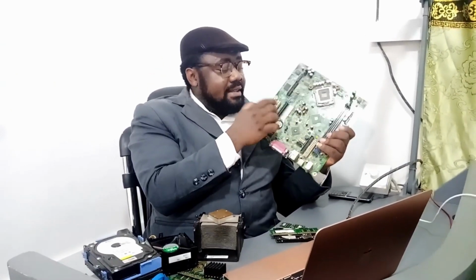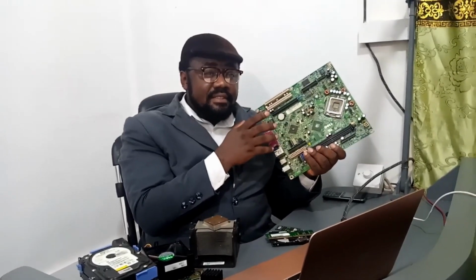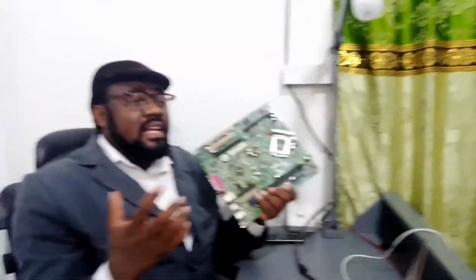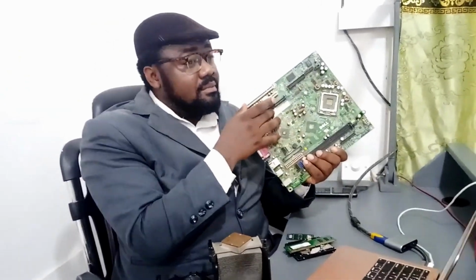The last time I told you that these are called expansion slots. You remember? And I told you that they have names. Right now I can see two different types of expansion slots. Why in the world do we call them expansion slots? Because if you want to expand the capability of your computer, this is what you use.